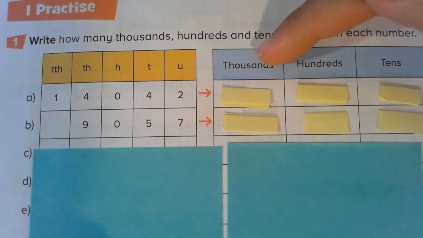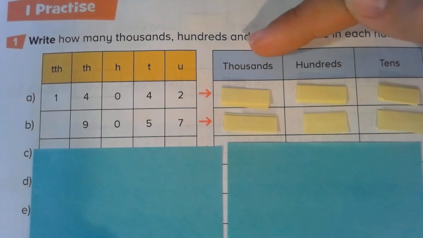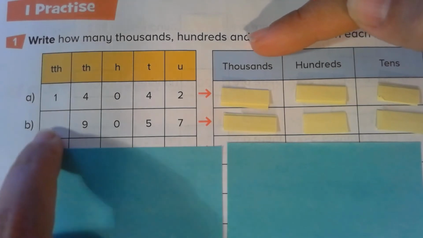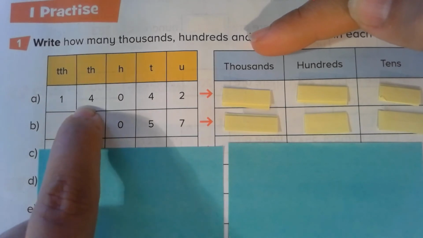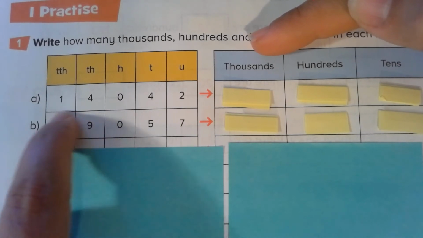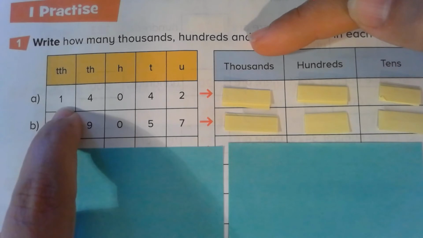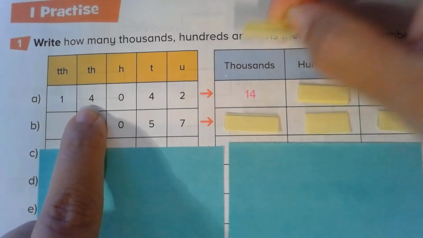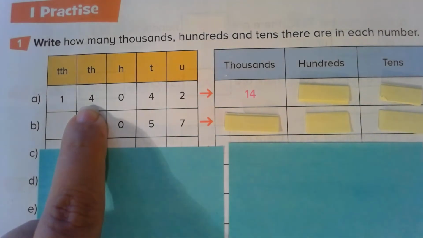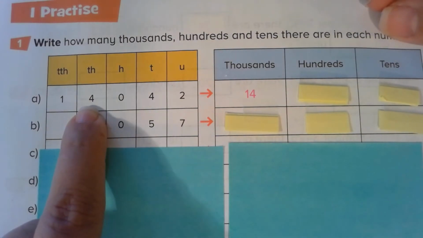How many thousands of pieces of chocolate do I have? So I'm going to go to the thousands position. Do I just have 4,000 or do I have 14,000? Oh yeah, I have 14,000 pieces of chocolate. Whew, I'm going to have diabetes.